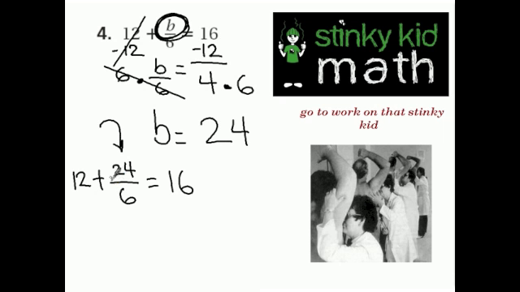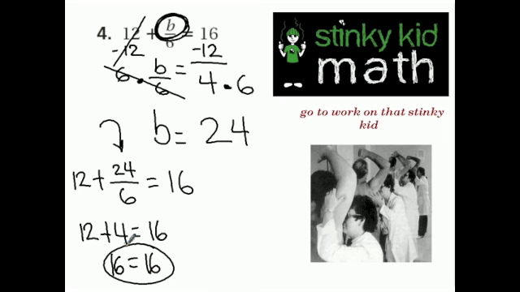Okay, so 12 plus 24 divided by 6 is 4. Should equal 16. 12 plus 4 is 16, and 16 is equal to 16. Jackpot. So what that tells us is our original answer, b equals 24, was exactly correct. Okay, so remember, everything's all about the stinky kid math here.